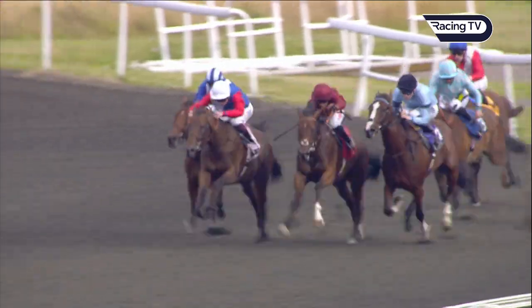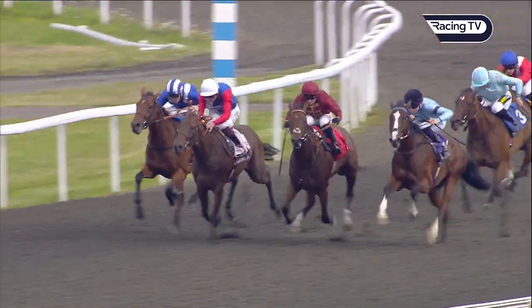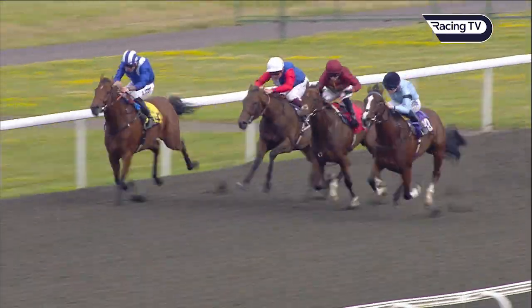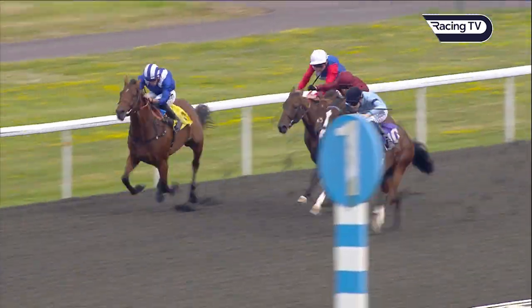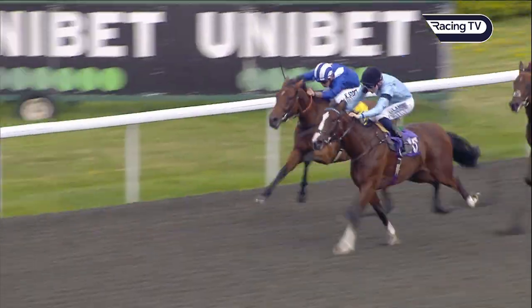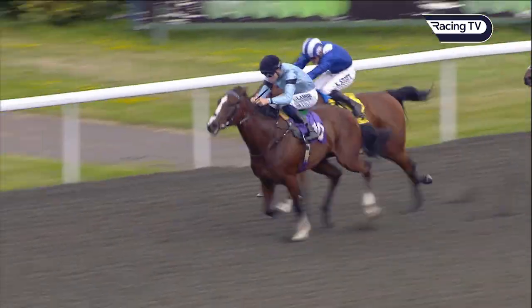That was just a bit of a premature move to get into the lead, and she weakened and tired inside the final furlong. Indeed, there was a bit of a poor final furlong of 12.04 compared to the winner of 11.65. So there was a big discrepancy in their final furlongs.